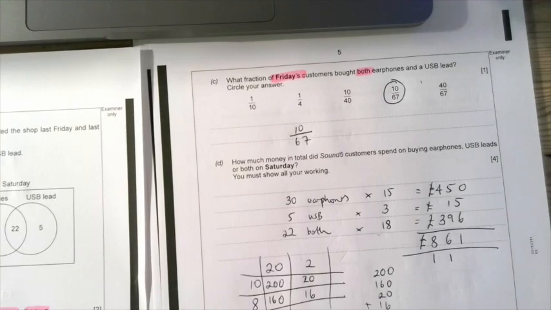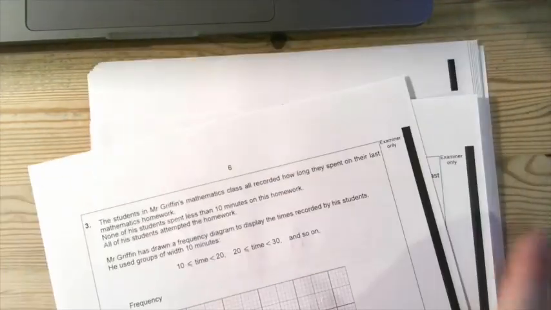Okay then, over the page, and what do we have this time? Question number 3. Let me just move the paper, sorry. Question number 3. And let's move that to there.